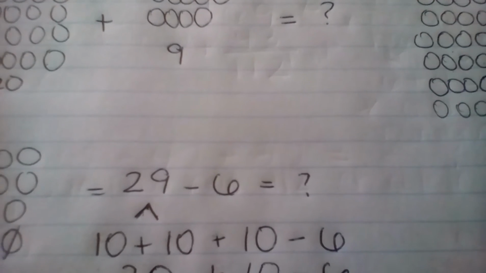Well, we know we can break it down by saying that 29 has 2 10s in it. We already know that because the 2 is in the tens place, so we know we have 2 10s. Alright, and then we have a 9 there, but if we just add one more, then it will be 10. And so it's going to be more of an even number. So we're really going to have only 20 plus 10 minus 6. Now this makes it easier for us to solve.